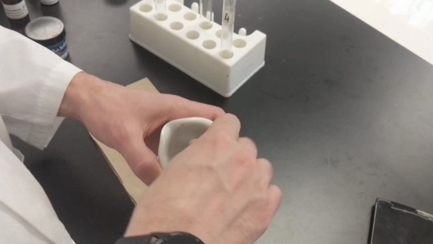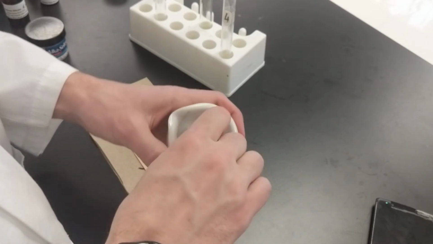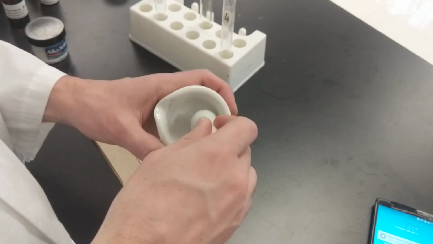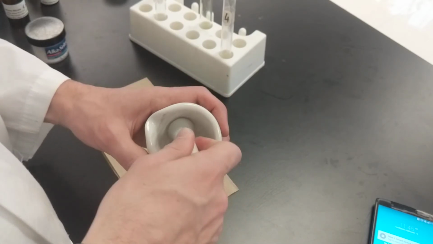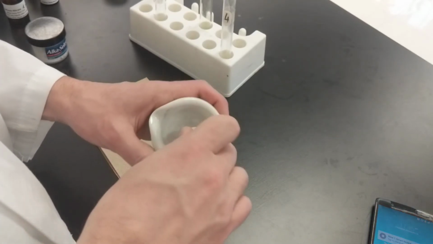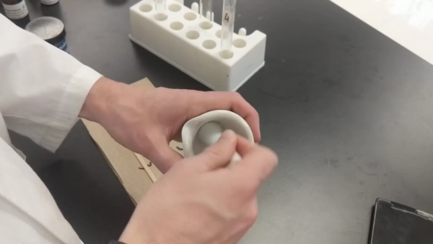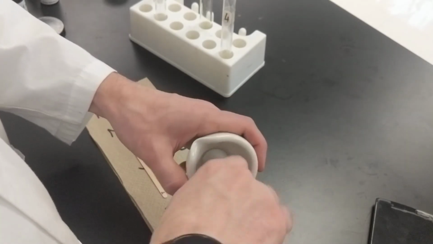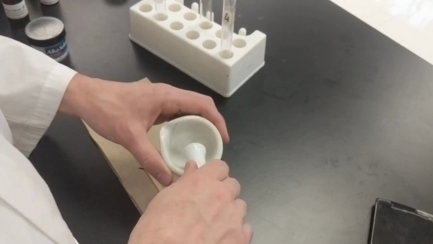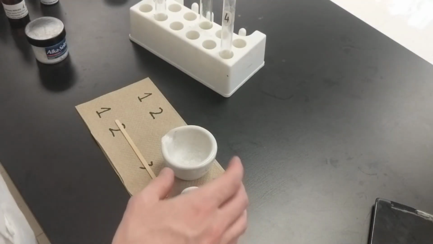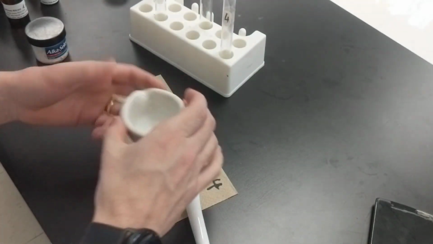If you're in the lab doing this, then you have to leave your mask on. But it's hard.